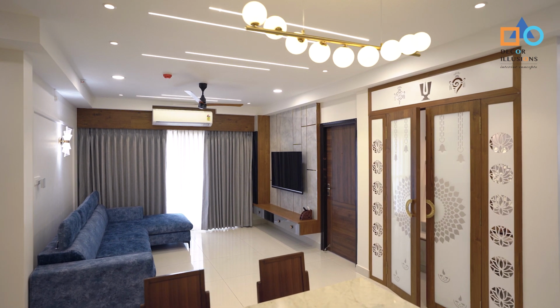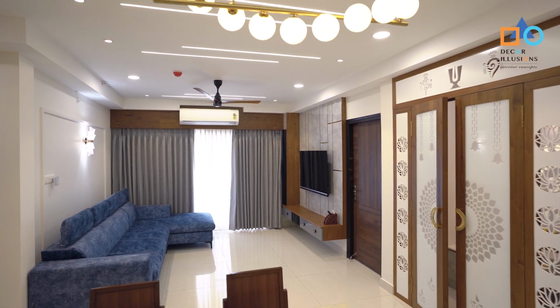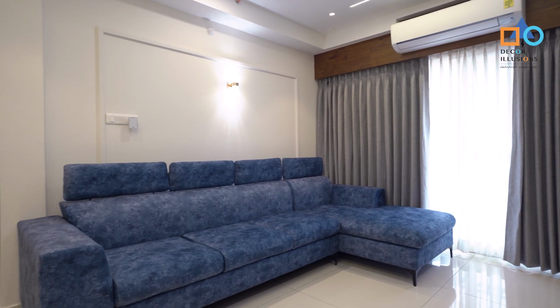Here we have an informal seating arrangement with an L-shaped sofa. Apart from that, there is wall highlighting with PVC beading painted in white to make it subtle but still highlighting. And the other element in this room is the TV unit.